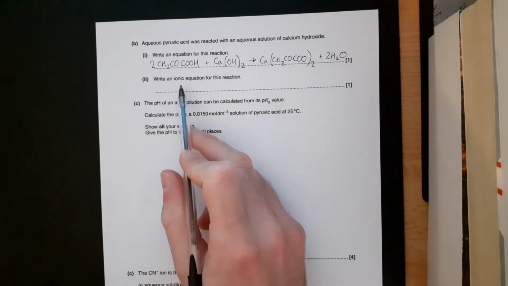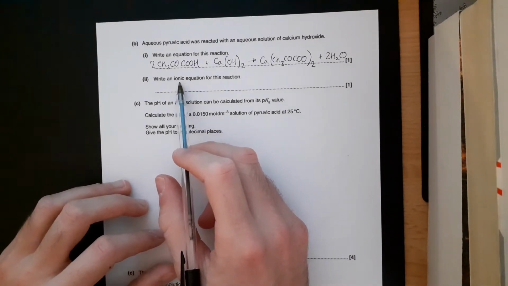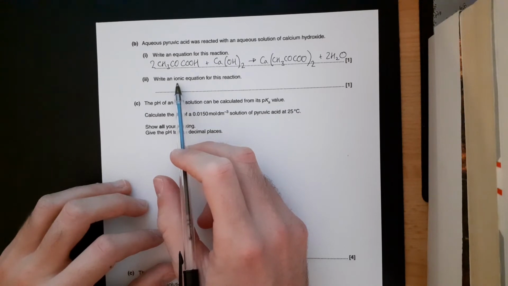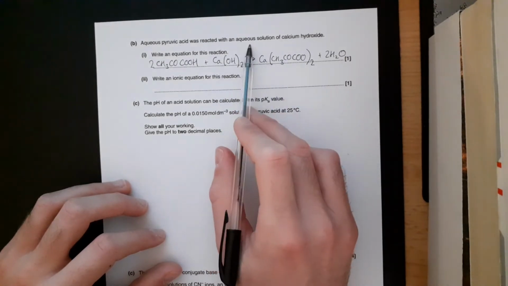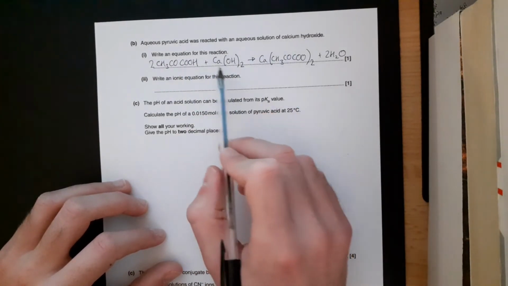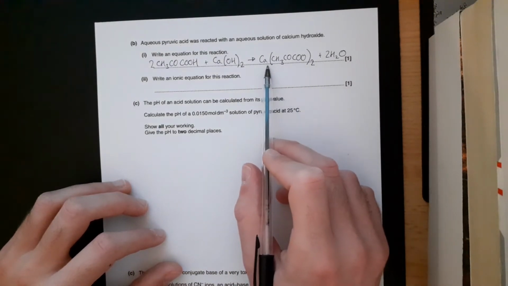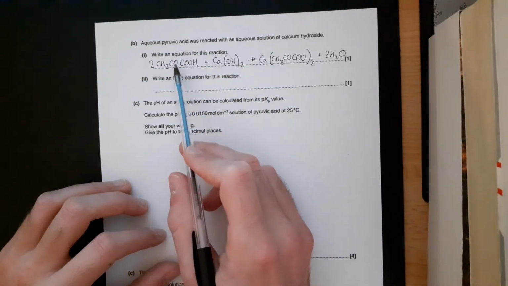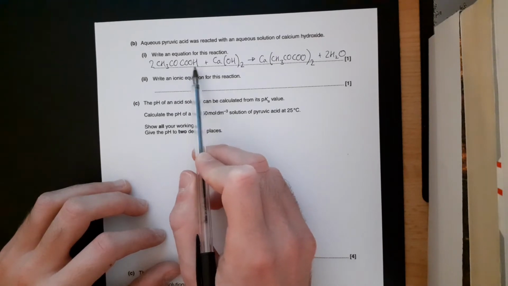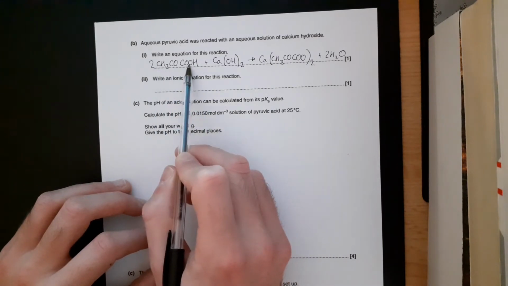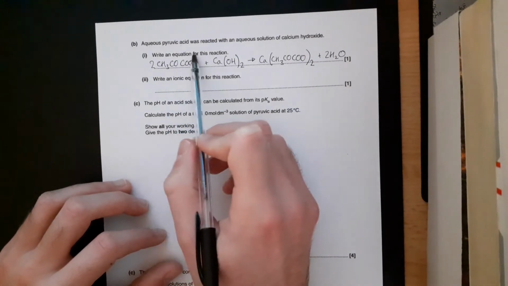Okay, if we then want to write an ionic equation for this, and remember ionic equations, what we do is anything that's an aqueous solution, we will write it as separate ions. So we've got aqueous pyruvic acid, we've got aqueous calcium hydroxide, right? It's good, they will tell you whether things are in a solution or not. They don't tell you about the product, but salts are always soluble. Okay. So what's going to happen here then is, this is going to split up into the negative ion, the conjugate base of the acid, and an H+ ion. But I'm going to have these negative ions here, and I'm also going to have those negative ions there. So they're going to cancel out. That ion and that ion are going to cancel out.